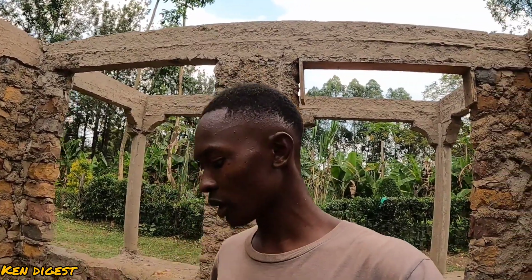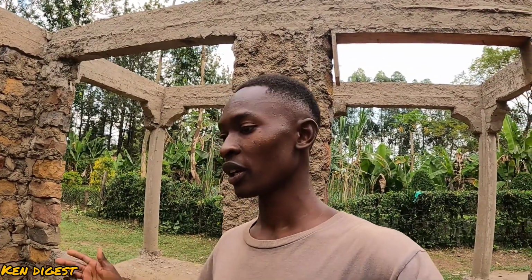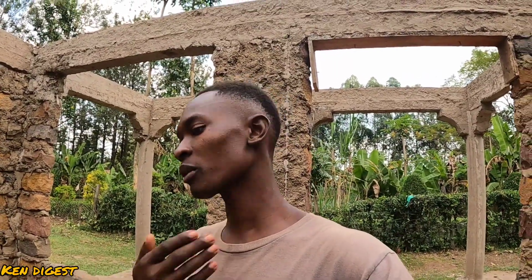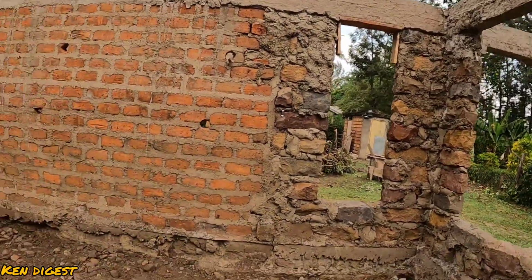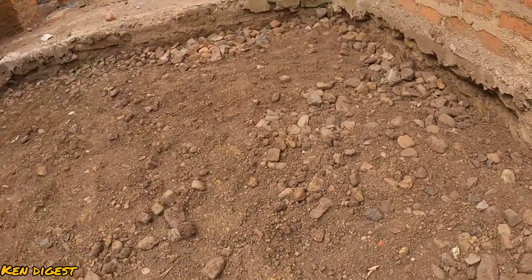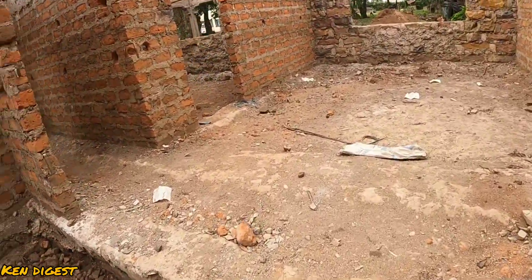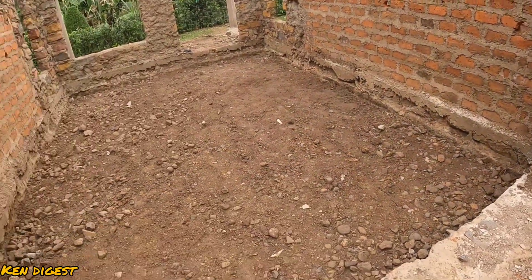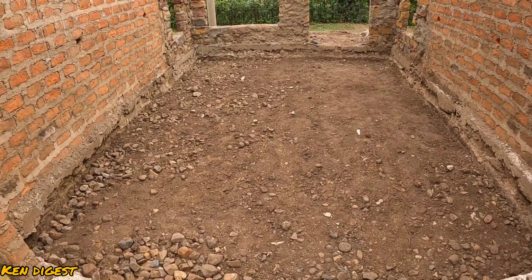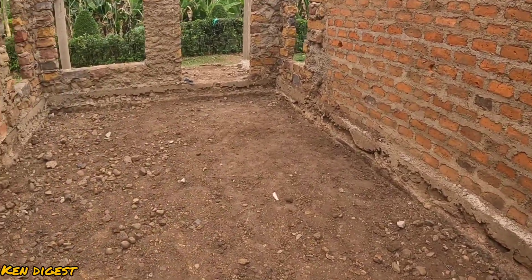So we are also supposed to levelize it, so that when our masons come, they find it already levelized, and they can just come and put in the slab and everything continues. This is how it looks. Let me just remove the, so this is how it looks. This is how it looks, yes. And it's only for the living room.